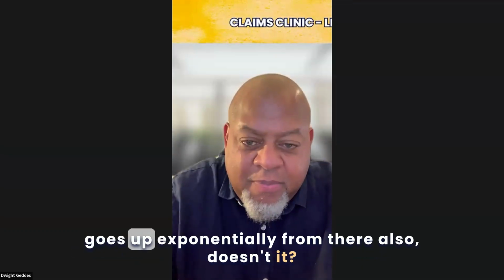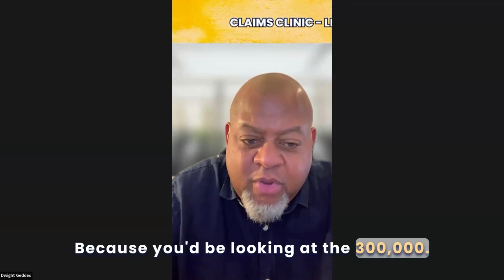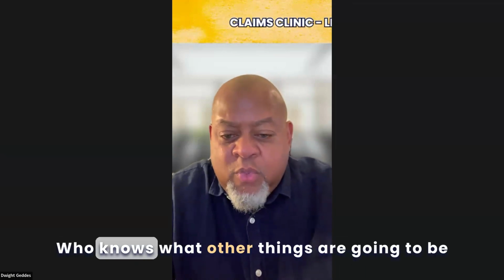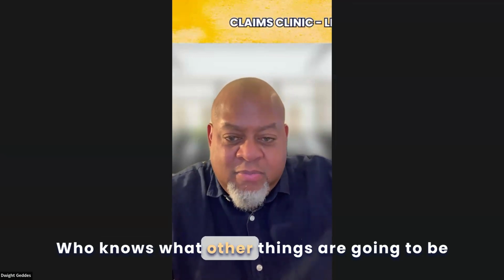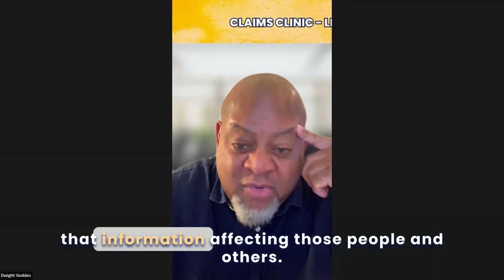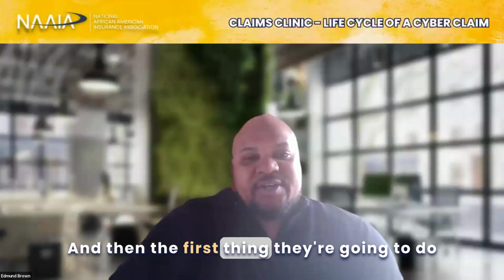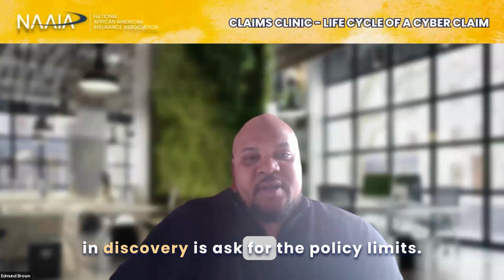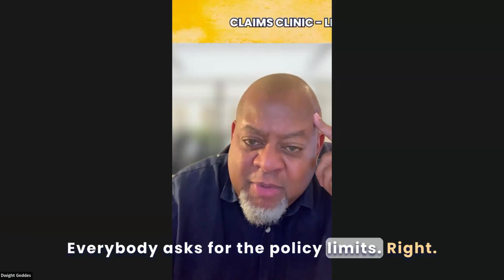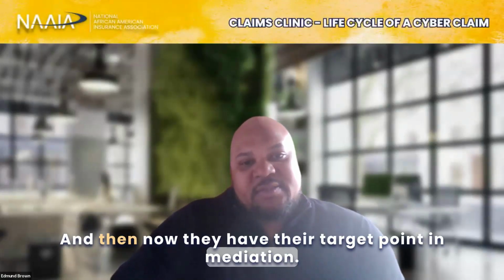And it goes up exponentially from there also, doesn't it? Because you're looking at the 300,000, who knows what other things are going to be done, what they're actually going to be taking with that information, affecting those people and others. So the first thing they're going to do in discovery is ask for the policy limits. Everybody asks for the policy limits. Yeah, right. And then now they have their target point in mediation.